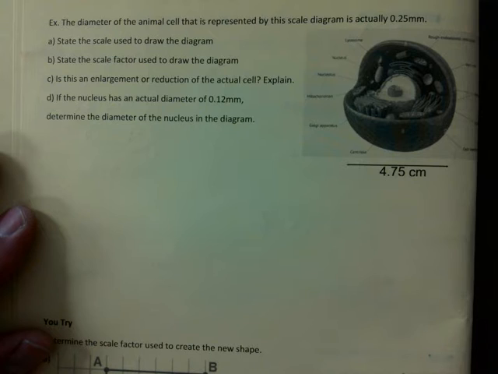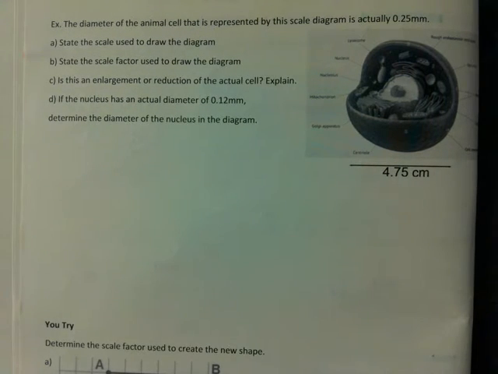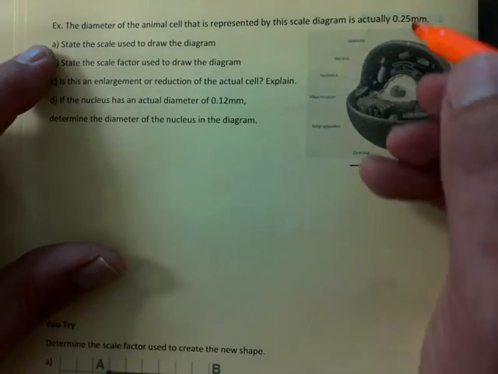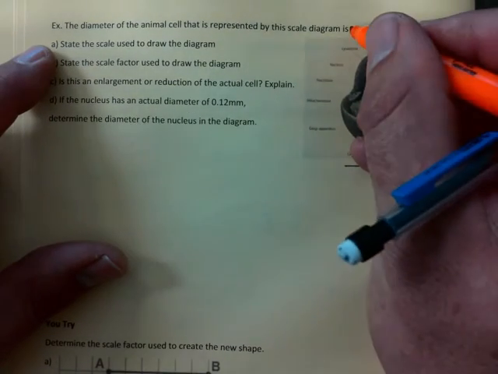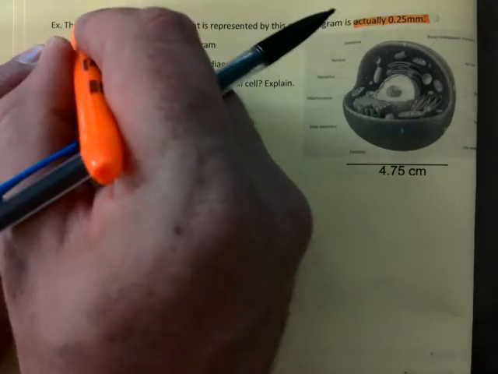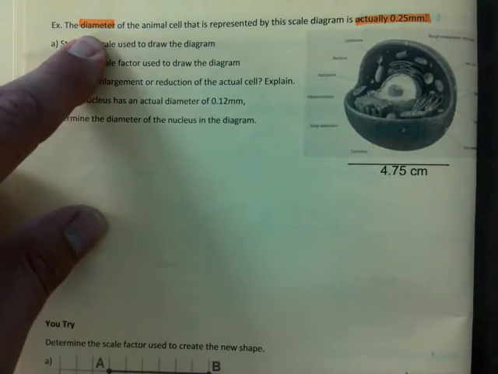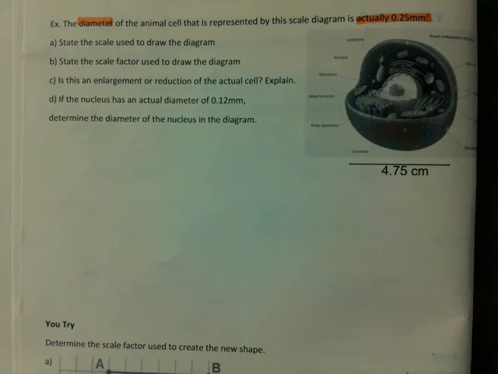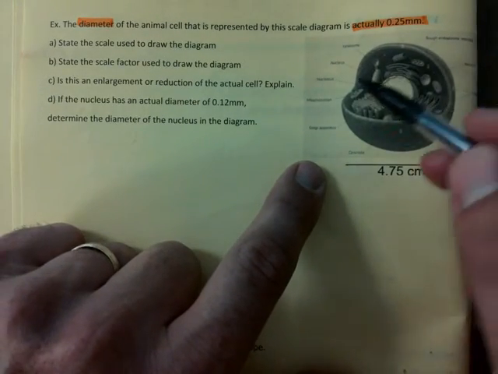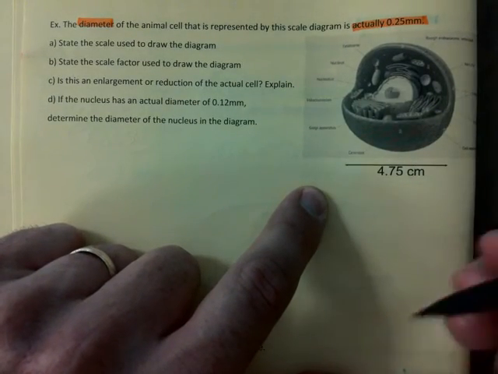So we've got the diameter of the animal cells represented by this scale diagram, and the actual diameter. So we're talking diameter first of all, and we know the actual diameter is that, right? And so this over here is a diagram, right?